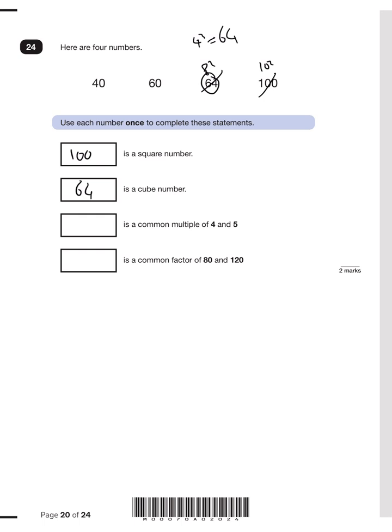And the next one, blank is a common factor of 80 and 120. I'm going to do the factor one first actually, because I've got 80 and I've got 40 here. If I divide 80 by 40, I get 2. So that is a factor. If I do 80 divided by 60, well, 60 times 2 is 120. So no, that's not a factor. So it wouldn't be 60. It should be 40. And let's just check. 120 divided by 40 is 3. So yeah, that works. So that's 40. And I'm just going to put 60 here.